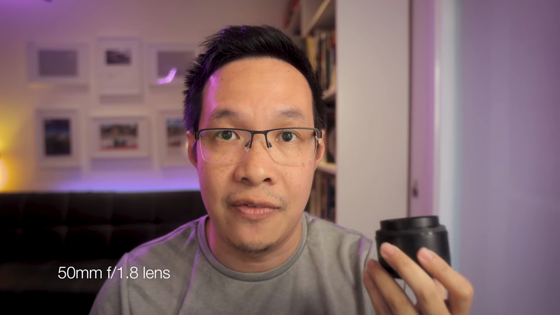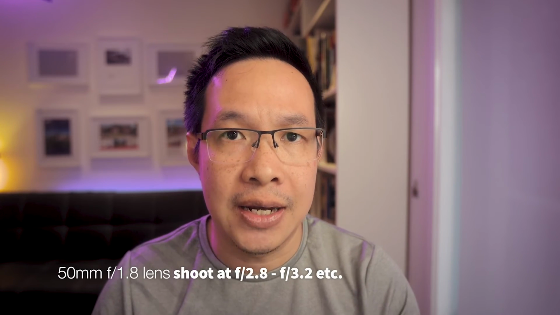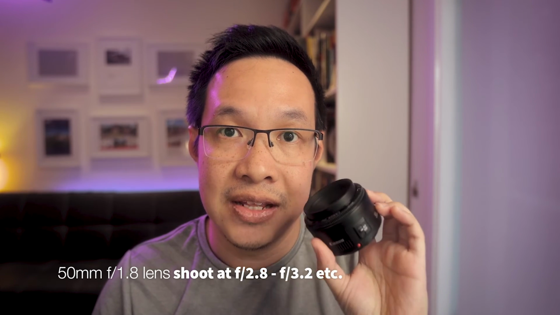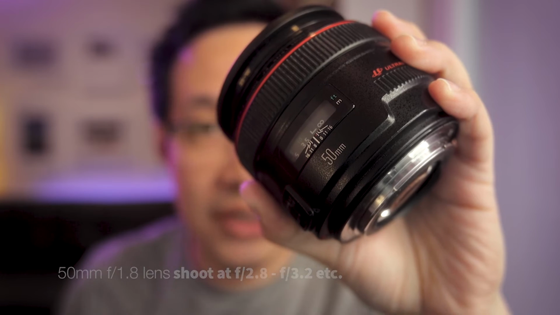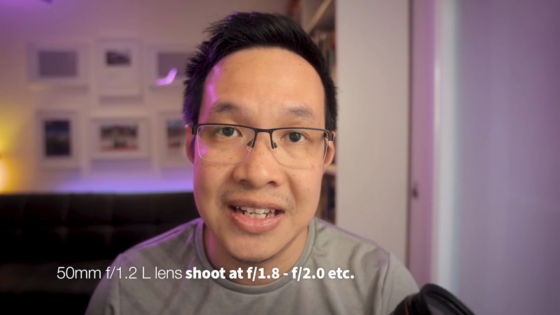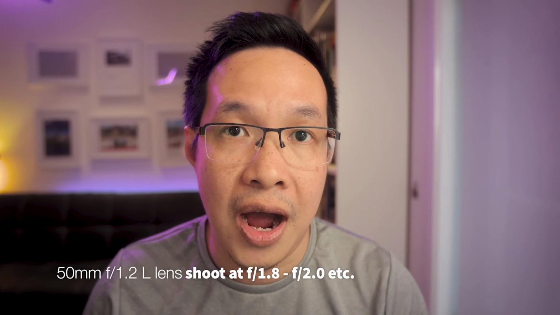You normally want to crank your aperture down to about 2 to 3 stops. So instead of shooting at f1.8, you want to crank your aperture down to about f2.8, f3.2, or even f3.5. This is where this lens will deliver the sharpest quality images. Alternatively, if you have a lens like f1.2 50mm, this lens will deliver decent quality photos at f1.2. Pretty good, I would say. But the sharpest pictures this lens will deliver is usually around f1.8, f2.0, or higher numbers.